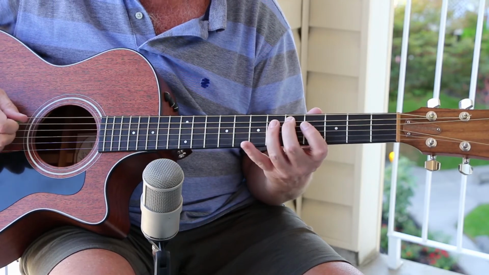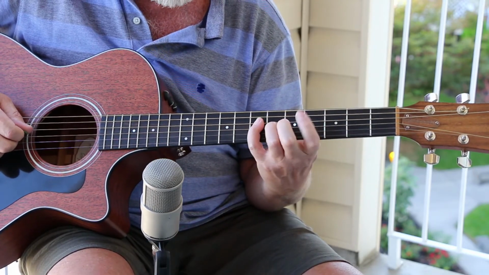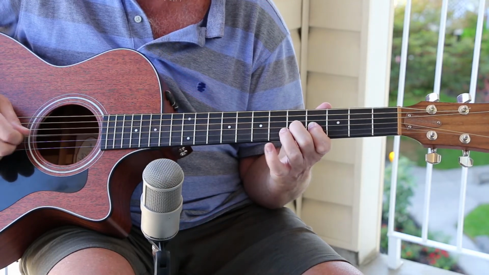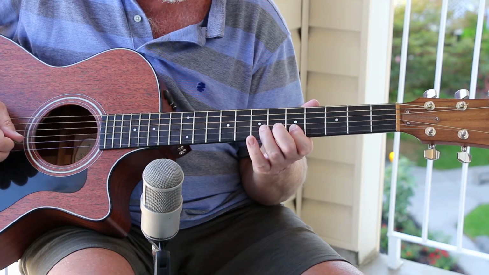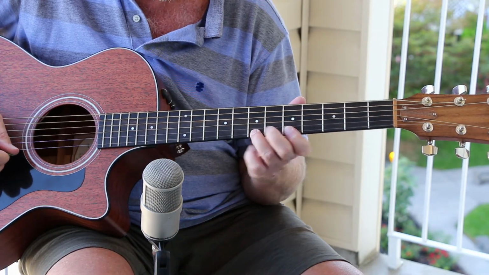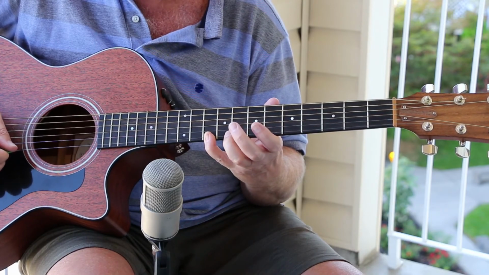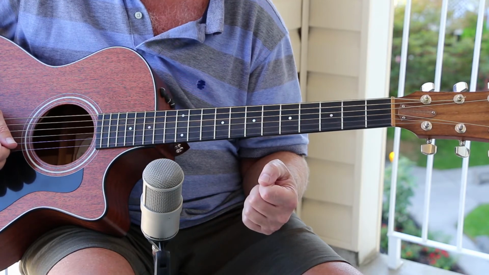So we're going D, E, F, G, A, B, C, D, shift for the B string, E, F, G, A, B, C, D. All right, so we just have to do that little shift for the B string.